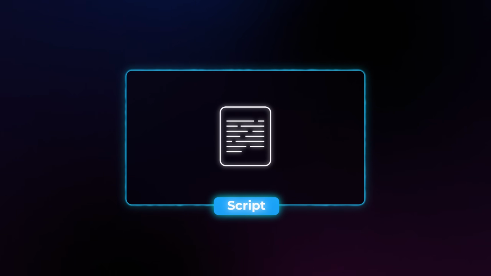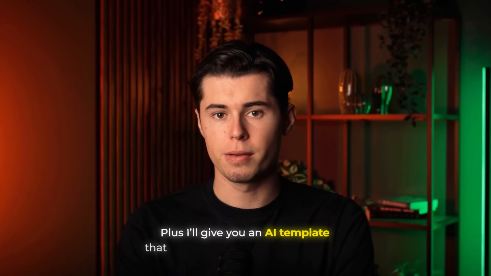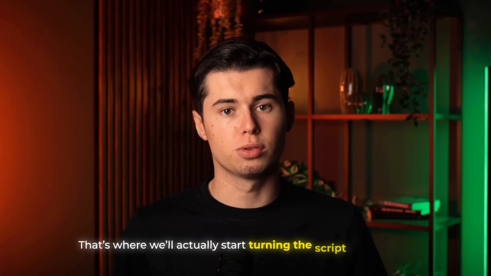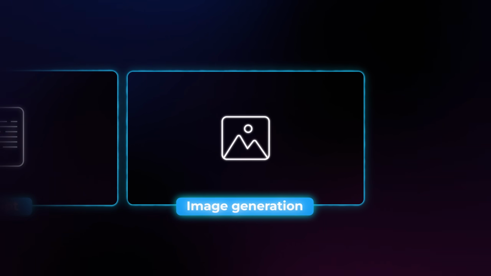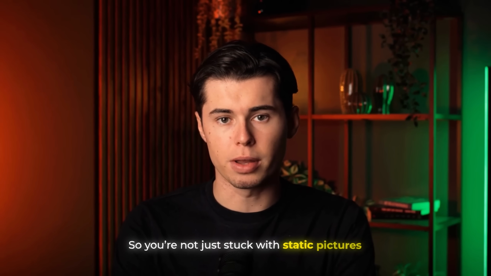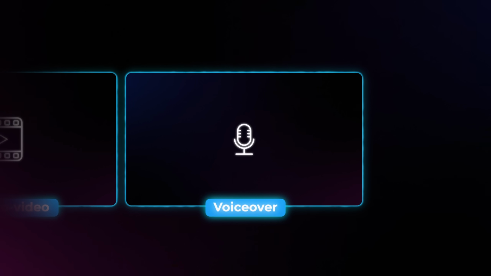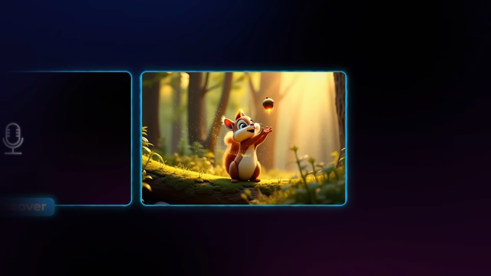So the way we're going to be creating these AI cartoons is basically in 4 steps. First of all, we're going to create the script. And while we're doing that, I'm also going to teach you exactly how to write a good cartoon script yourself. Plus, I'll give you an AI template that makes the whole process easier. After that, we'll move into the image generation part. That's where we'll actually start turning the script into visuals, using a secret tool that makes the whole process easier. Then once we've got the images, we'll convert them into videos so you're not just stuck with static pictures, but you actually have a moving cartoon. And finally, the last step is doing the voiceover, which is what really brings everything together and makes it feel like a finished cartoon. So by the end of this video, you're gonna know exactly how to put everything together into a complete cartoon video that you can post online, pretty much anywhere.